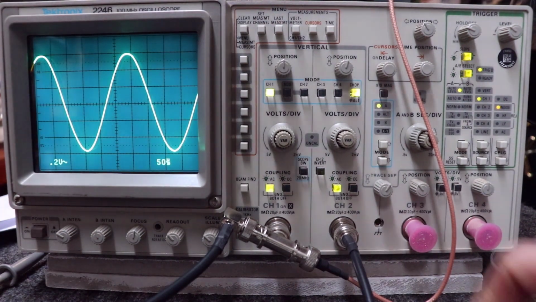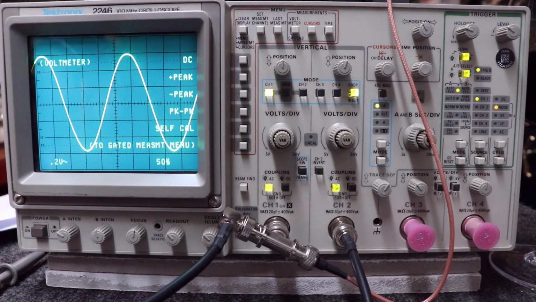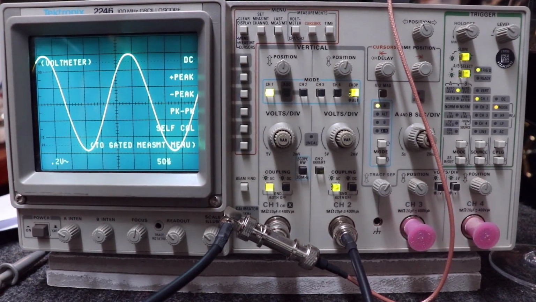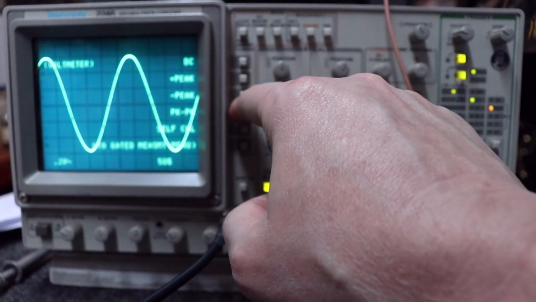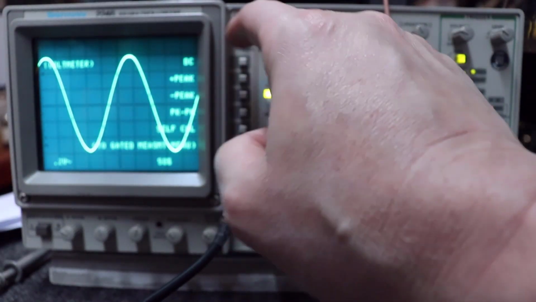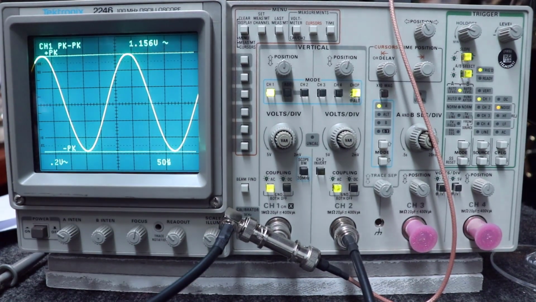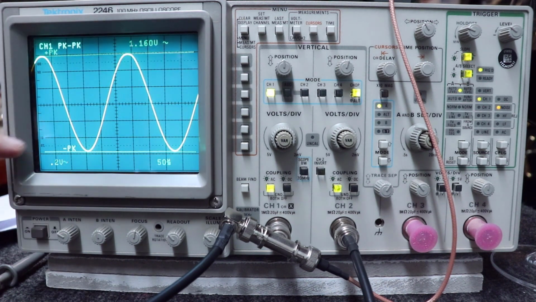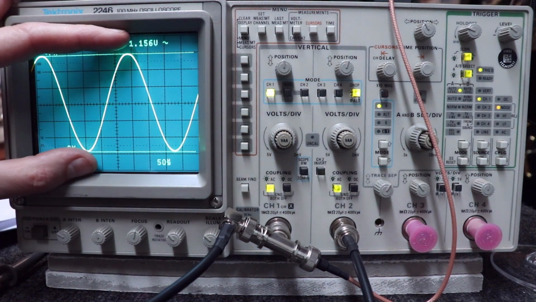Okay, so what you can do here is you can turn this unit here, you can put it on volt. So it's actually got a digital multimeter built into it, kind of. And I always use peak to peak here, so I'll push this button. These buttons here correspond to what's on the screen. So when I push that, if you'll notice now, I've got a line going across at the top and the bottom, and it's measuring the peak to peak waveform of this.